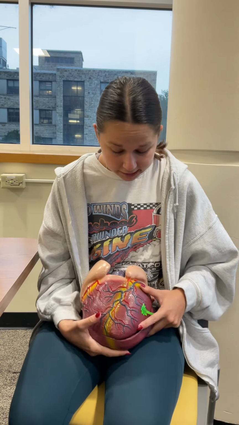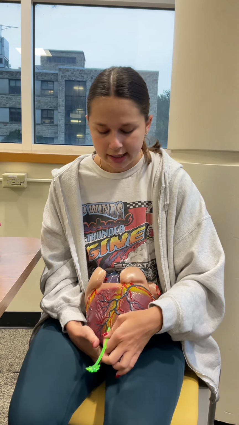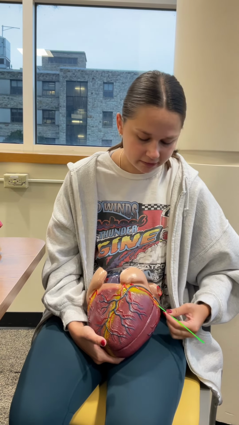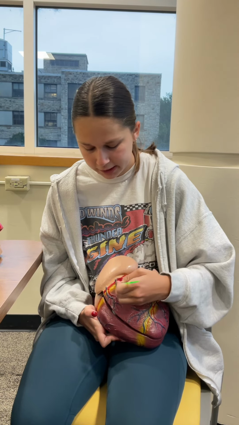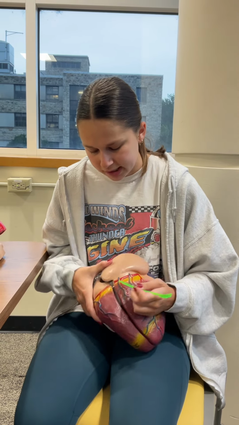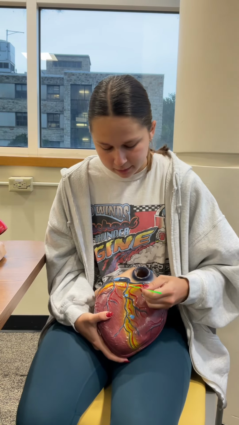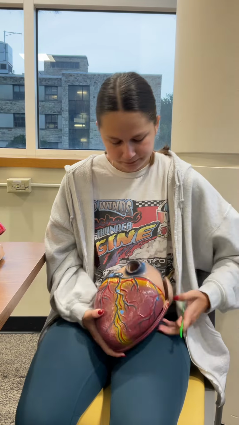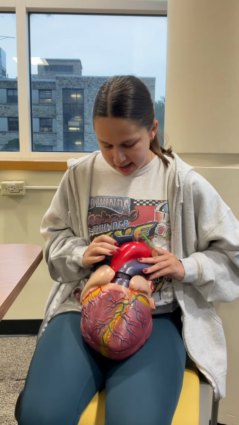Then for arteries, we're gonna have our anterior descending artery. The left coronary artery you can't really see, but the branch of that is the anterior descending artery, and then the circumflex artery right here. And then over here we have our right coronary artery, which turns into the marginal artery. And then we have our posterior descending artery. Then we put this back on.